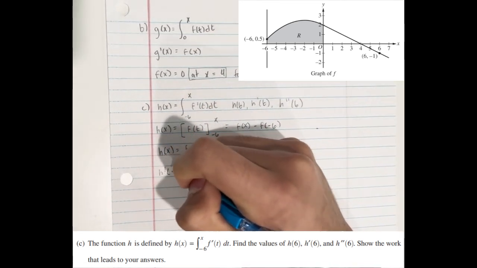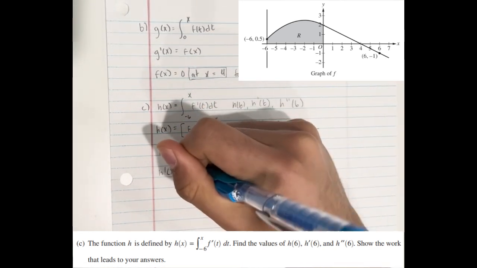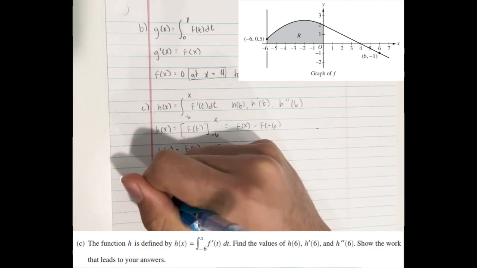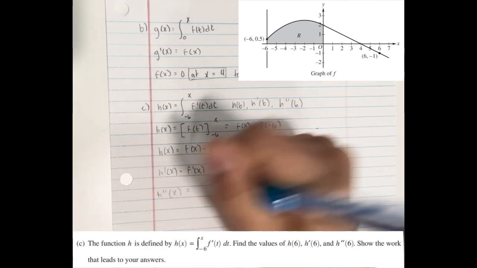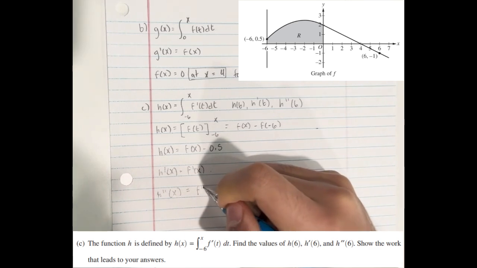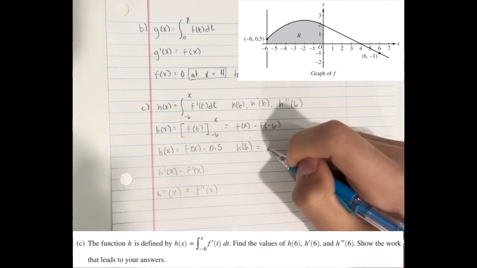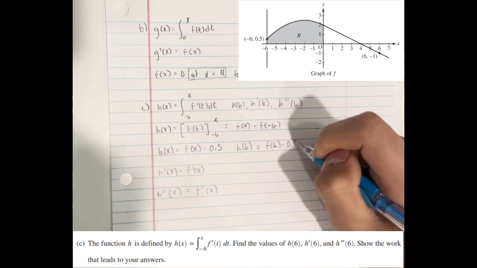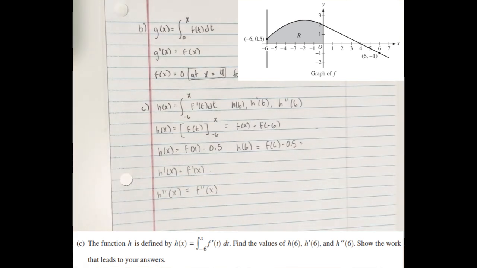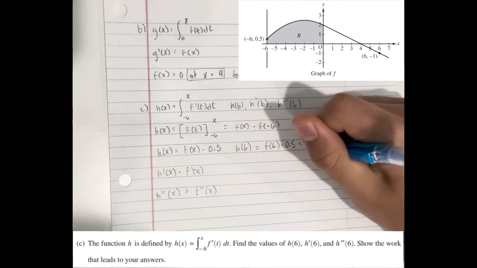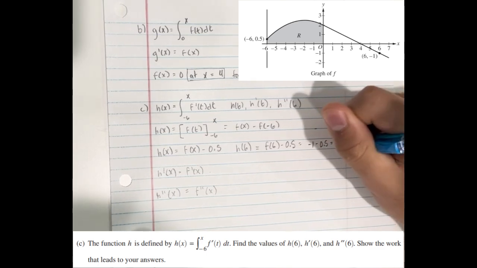h'(x) equals f'(x). h''(x) equals f''(x). So h(6) equals f(6) minus 0.5. f(6) is -1 according to the graph. So -1 minus 0.5 equals -1.5.